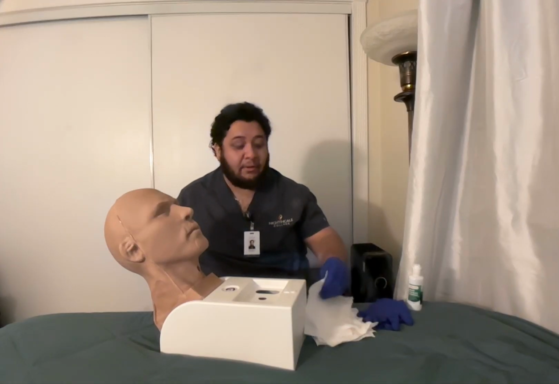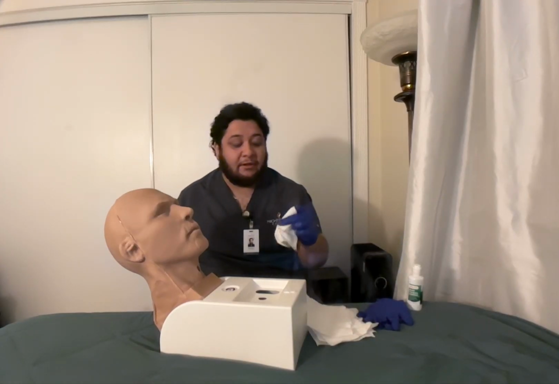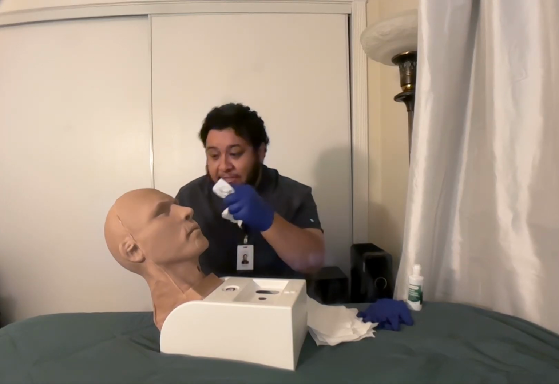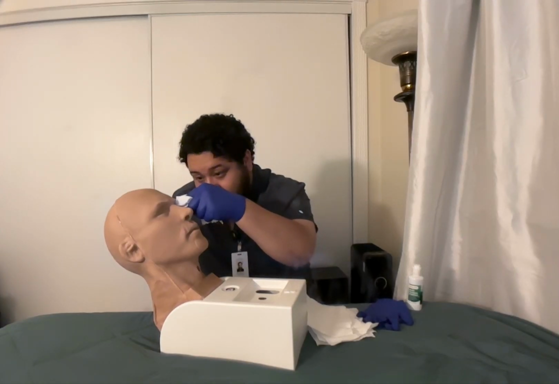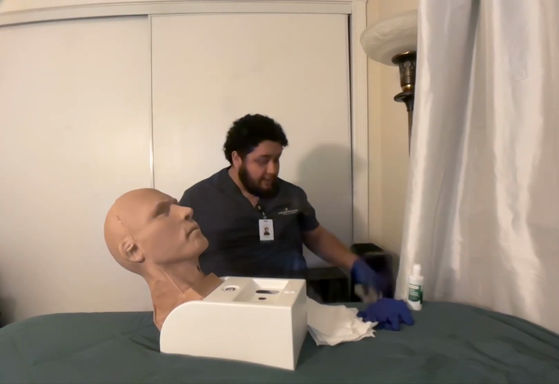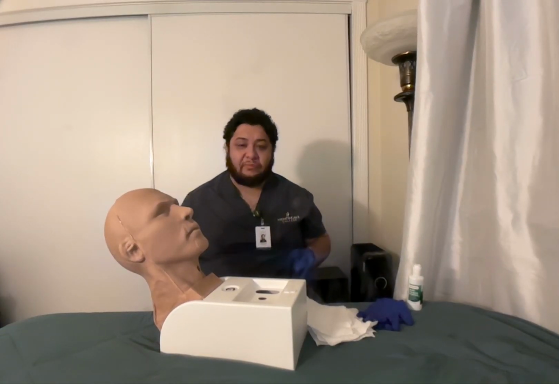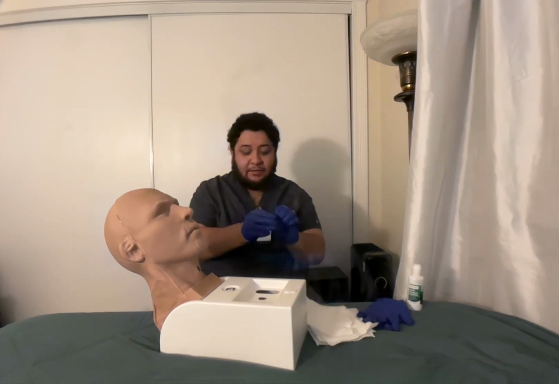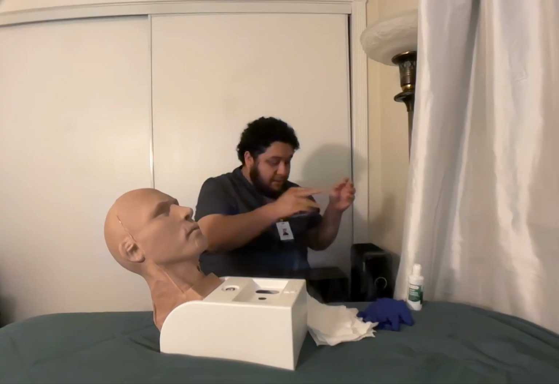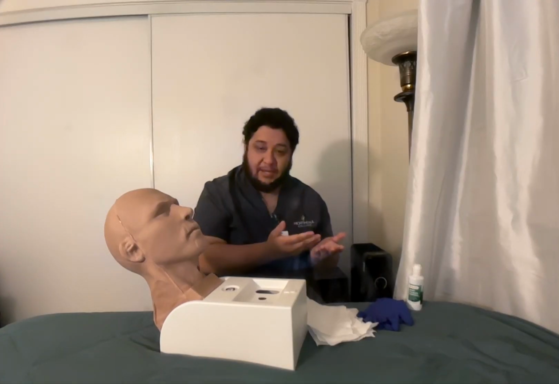Get a new warm, damp washcloth and do the same on this eye. Okay, Mr. John, once again, inner canthus, outer canthus. There you go. So dispose of that. And now you want to remove these gloves, and dispose of the gloves. And now you want to do hand hygiene again, and apply new gloves.